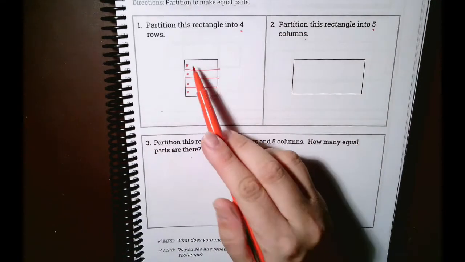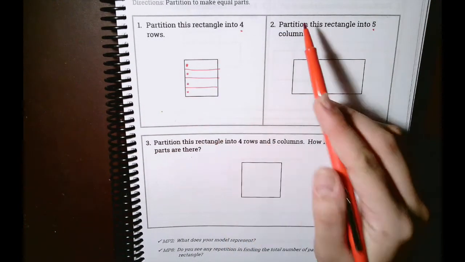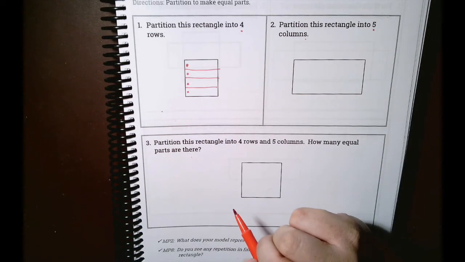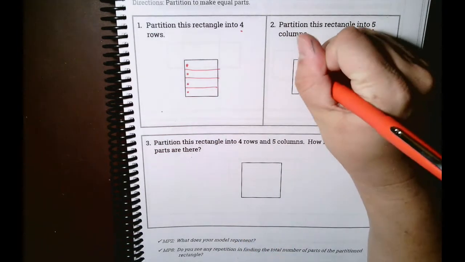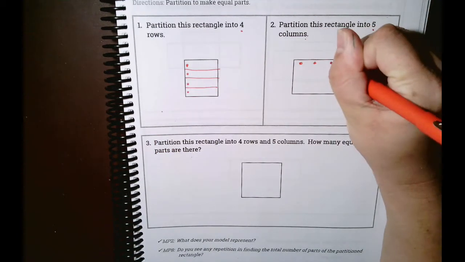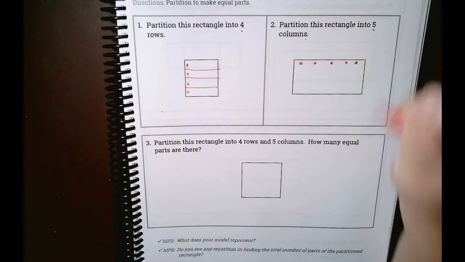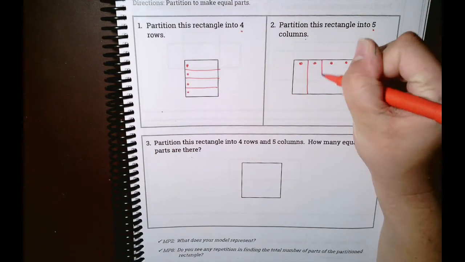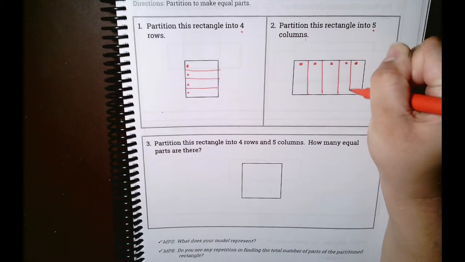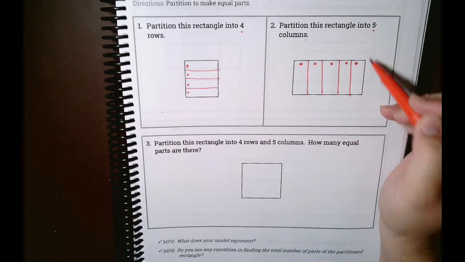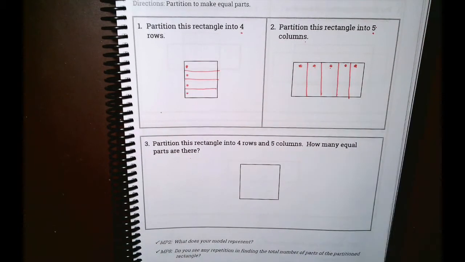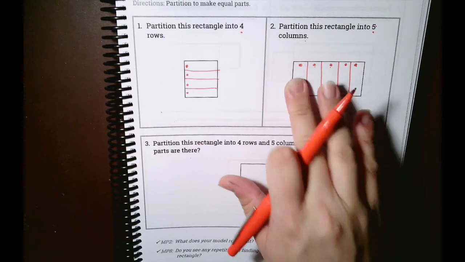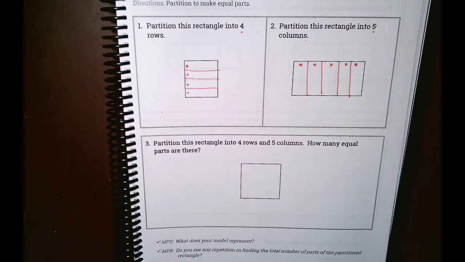And so if the rows go left to right, and columns go up and down, and I need 5 of them, how many dots am I going to put? You're right, 5. 1, 2, 3, 4, 5. And then I just put the lines in between to divide them. 1, 2, 3, 4. And then count that I have the right amount. 5. And that's it. I partitioned my rectangle into 5 columns.